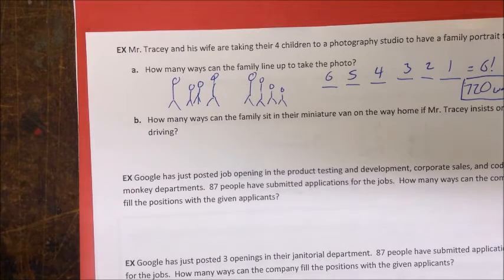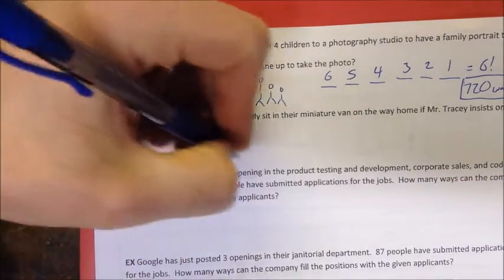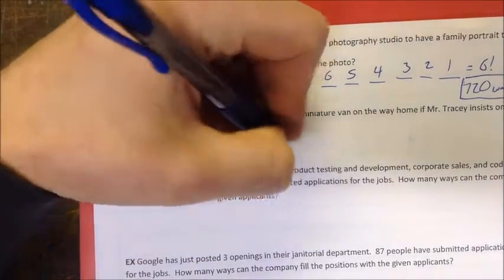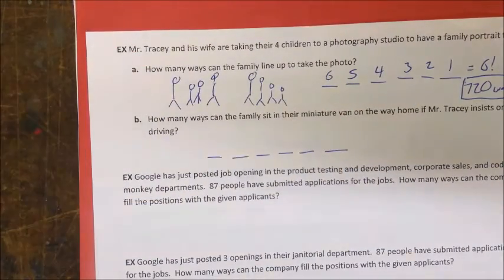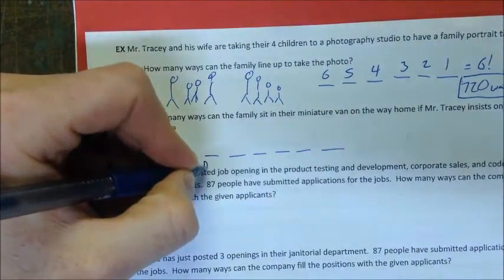Tracy insists on driving? So what we have is Mr. Tracy taking the driver's position. He's the only one who's going to be able to drive, and then everybody else is stuck in the back. So we still have to fill the minivan with the 6 people. Here's the driver's seat right here.